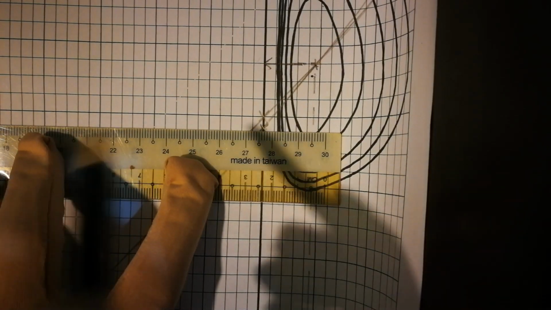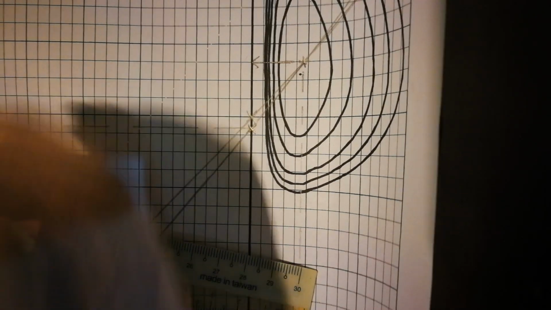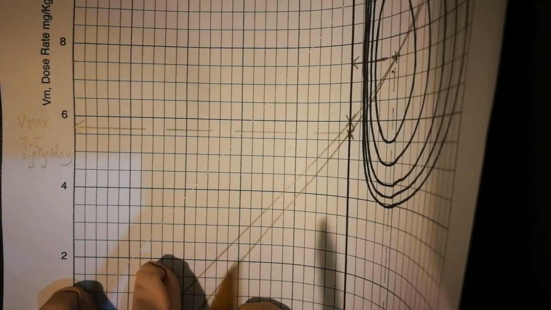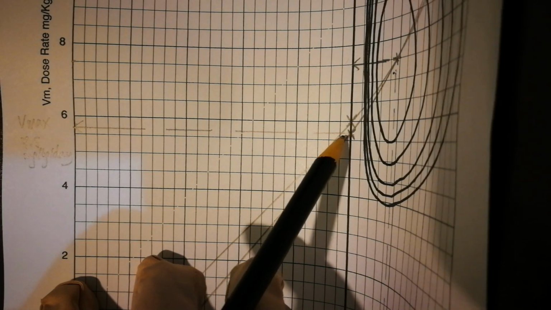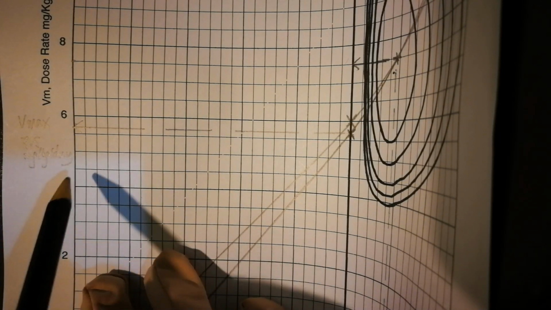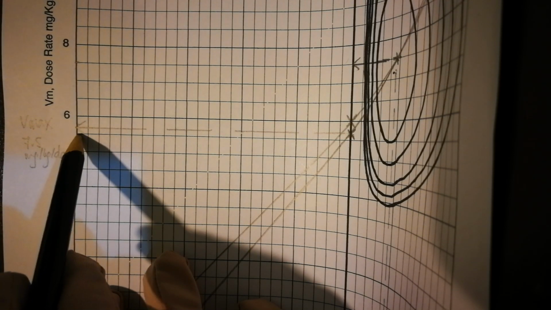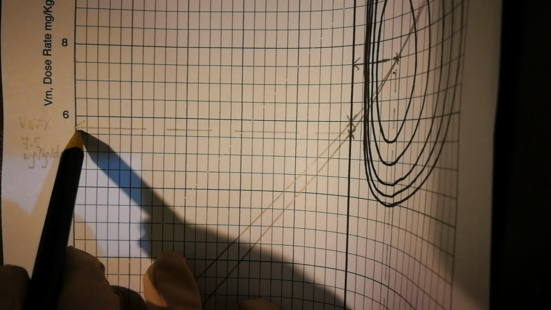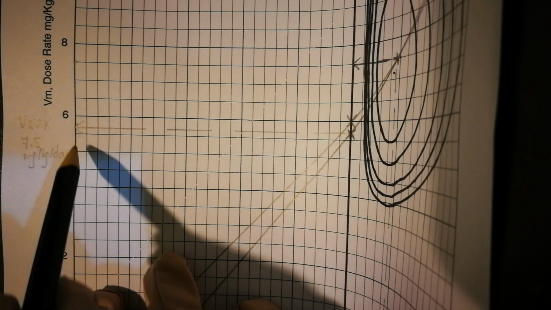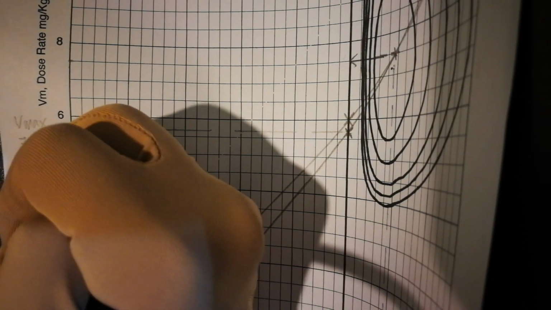Just give me a second, I'll just draw this. Alright, there we go. I'll show you in the camera in a while. You see the line that we have. This is the dose, in milligram per kilo per day. So what is the dose here? This is 4, 4.5, 5.5, and this is like 5.7. So the new dose you have is 5.7 milligram per kilo per day.